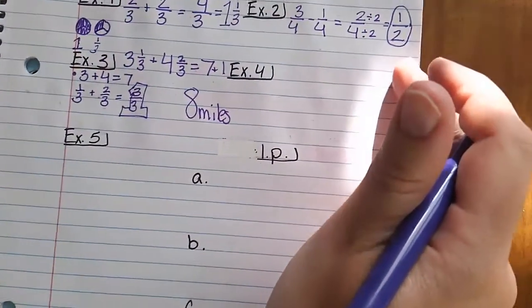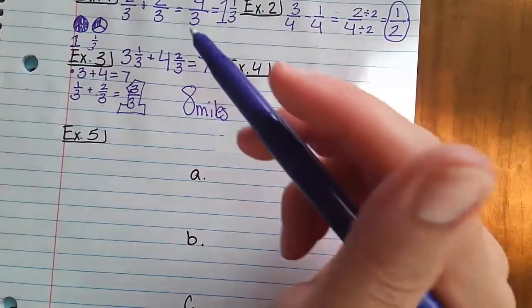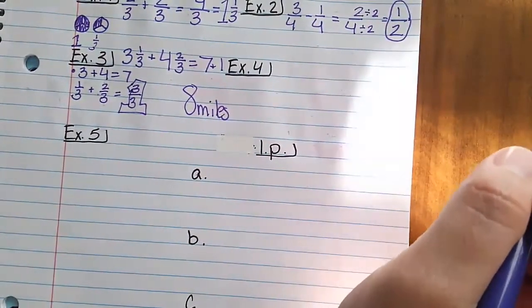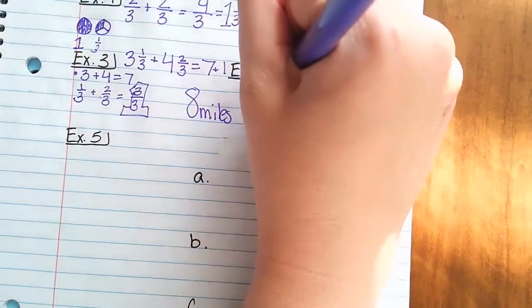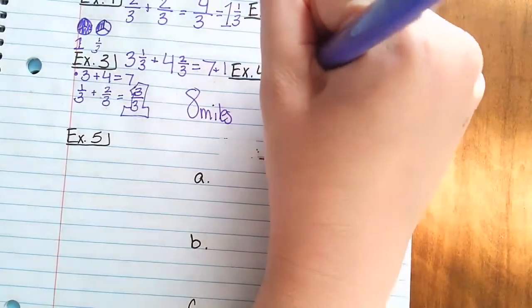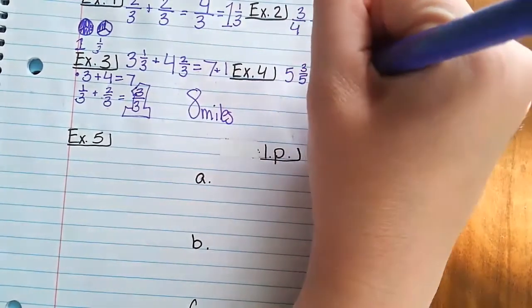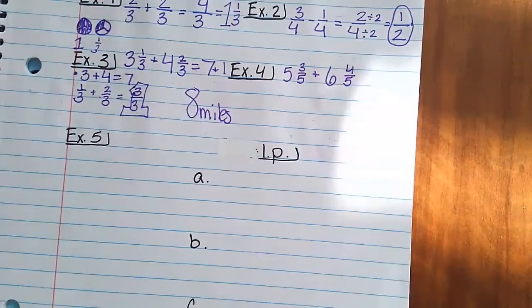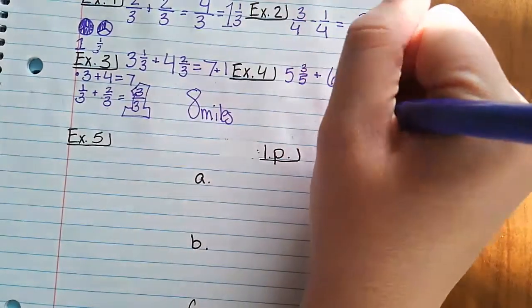Awesome. Okay. It does get kind of messy, and I should have left a little bit more room, but I was trying to squeeze a lot of it onto one page. Okay, adding. Now we have 5 3/5, and we're going to add 6 4/5. Okay, so here we're going to add our whole numbers. 6 plus 5 gets you to 11. Okay.